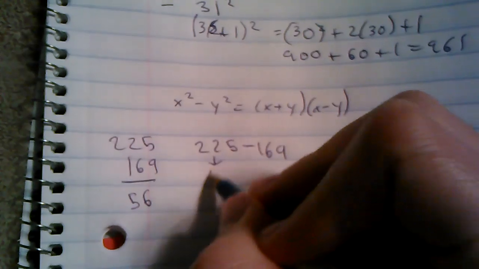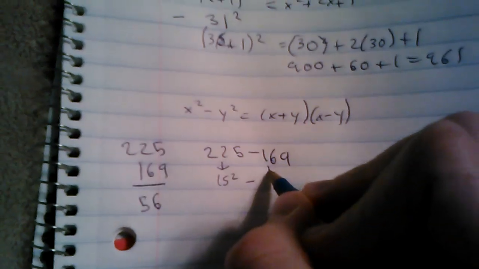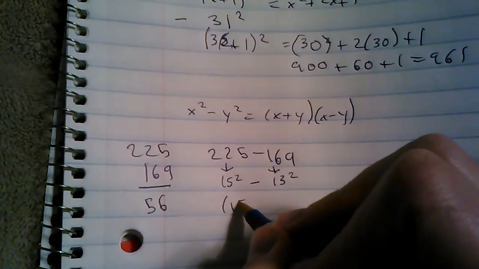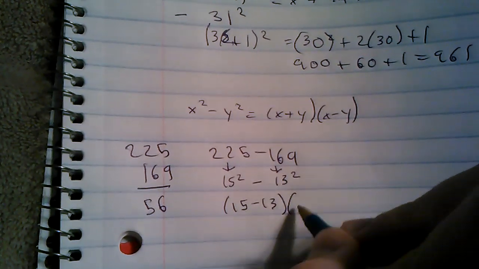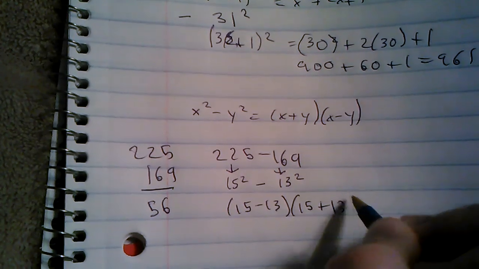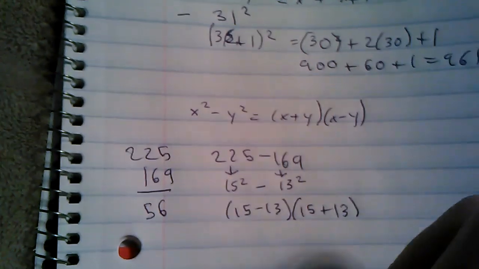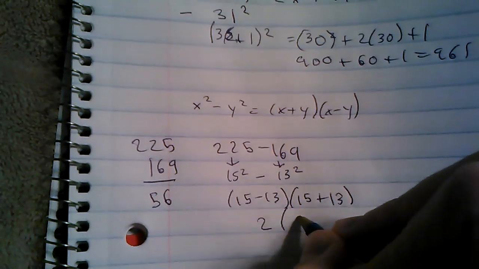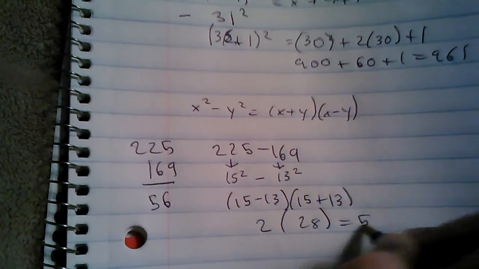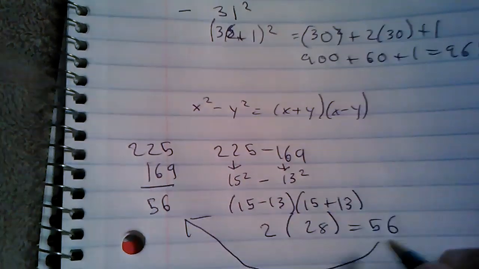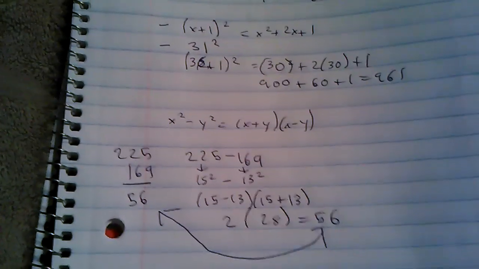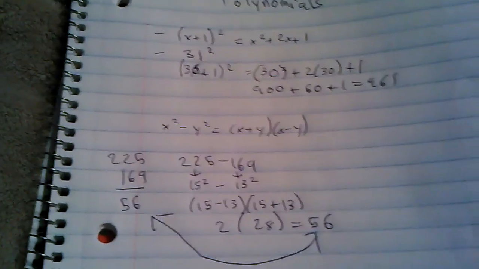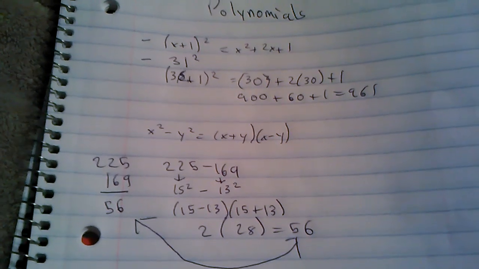Well, 225 is 15 squared, 169 is 13 squared. So that's like saying 15 minus 13 times 15 plus 13. That's just x plus y, x minus y. So 15 minus 13 is 2, 15 plus 13 is 28, and that equals 56, which is what we had earlier. So those are just some uses you can get out of polynomials beyond what we've been doing in math class, just some common things you might find.